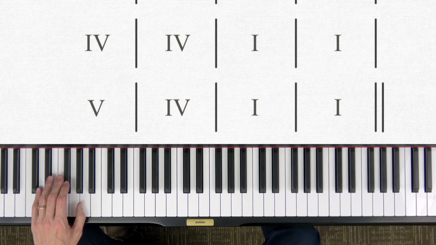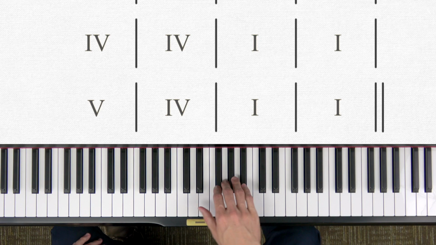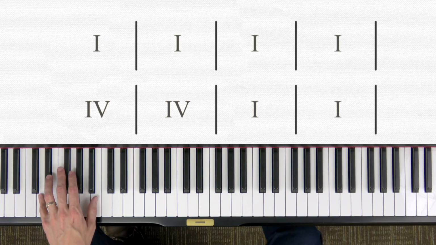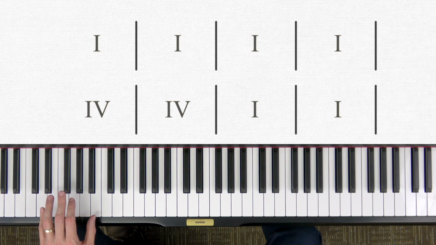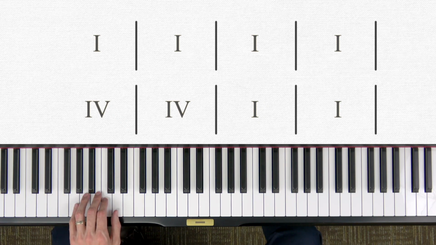Pause the video and give that option a try. Don't worry about adding in a right-hand part unless you really want to challenge yourself. But the first time, you're probably just going to play through that left-hand accompaniment.